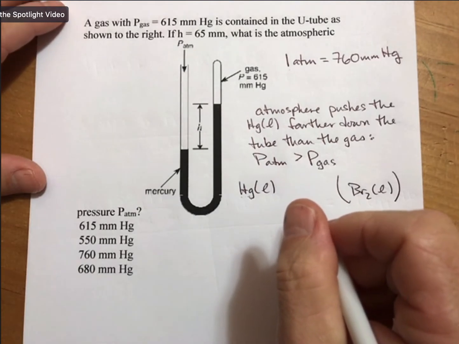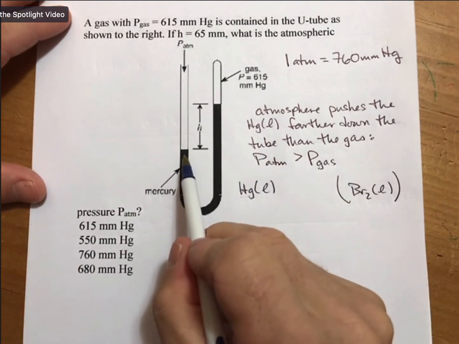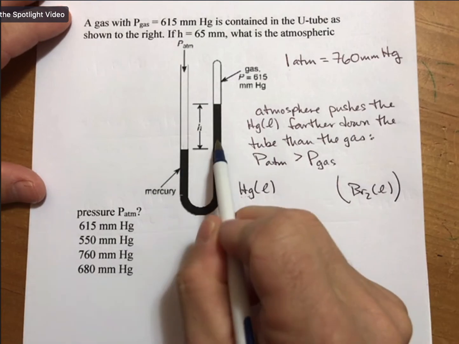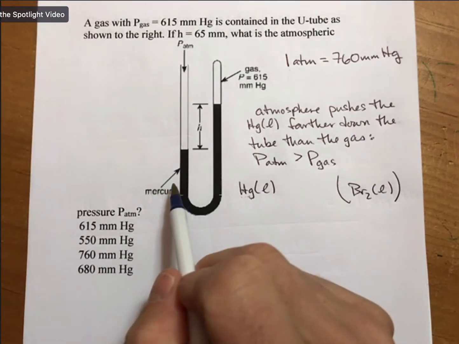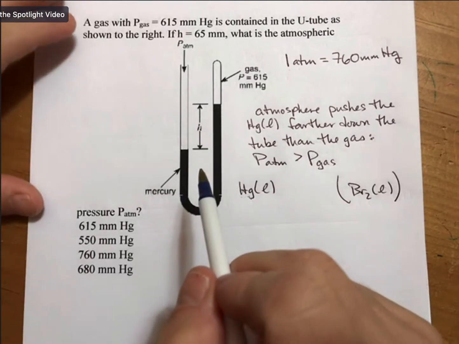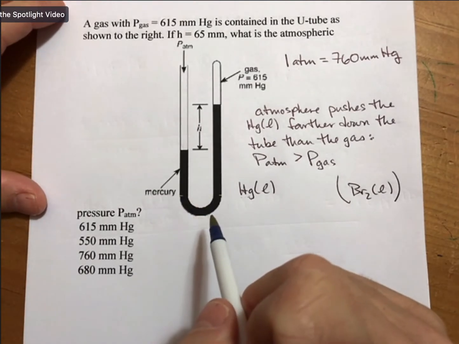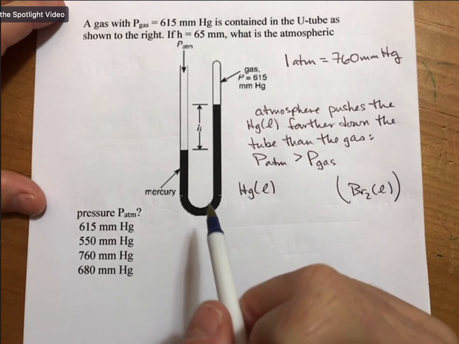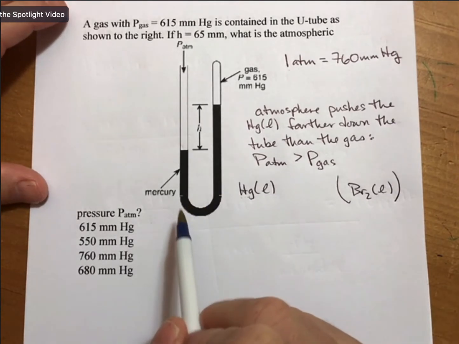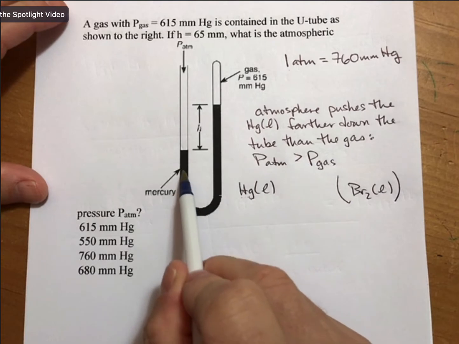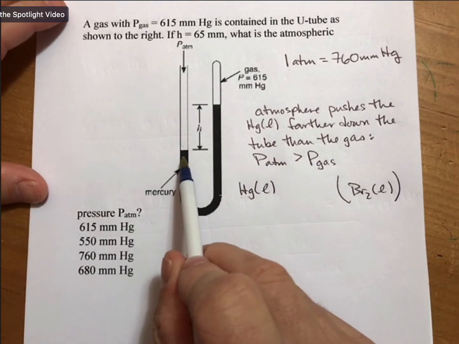And what's really nice about mercury is that since it's a liquid, it can move in response to pressures. And I don't know if you've ever seen a mercury thermometer, but that's one of the reasons mercury was used in thermometers as well. Anyway, so we've got this height difference.